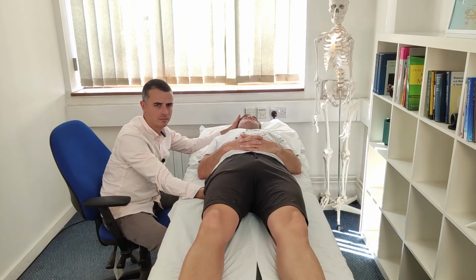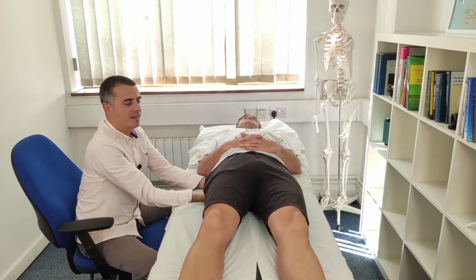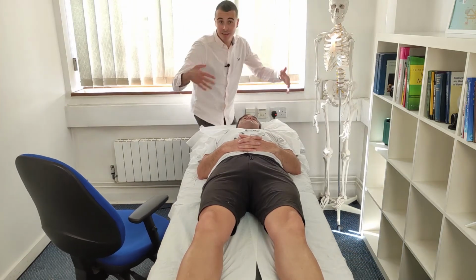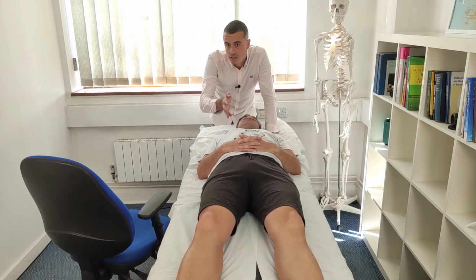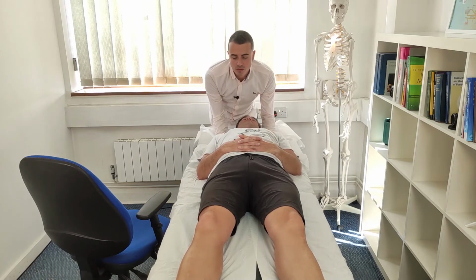Okay, so look at the feet. The feet are completely different. It's good. There is an improvement, but still I can feel this part very heavy. So there are other things, obviously. So in his life, he had lots of injuries. The foot is very good. So something changed after the treatment on the shoulder.